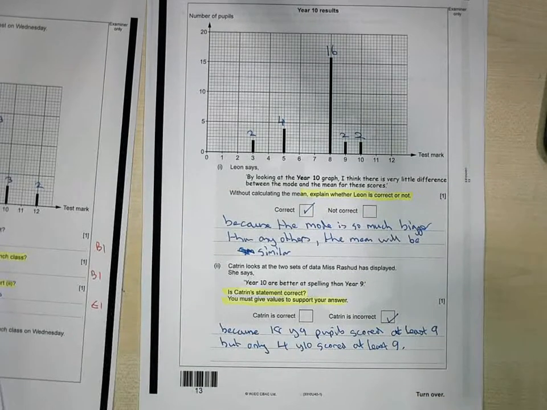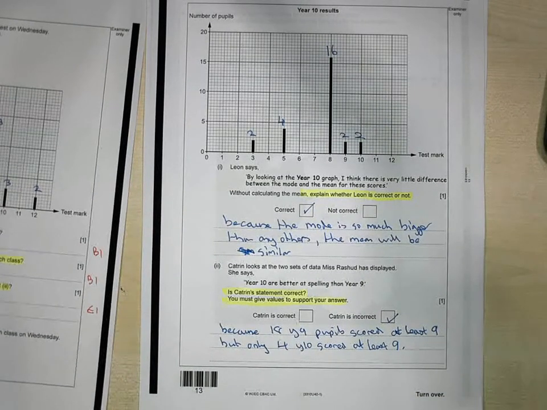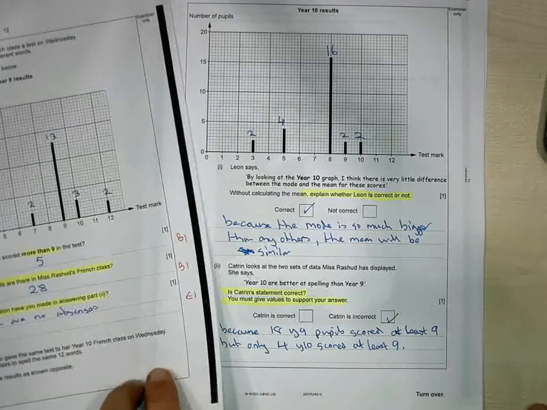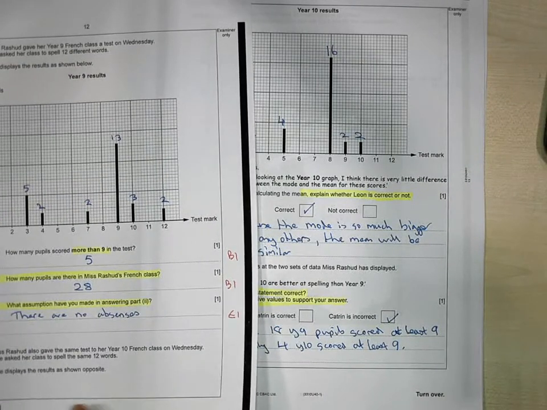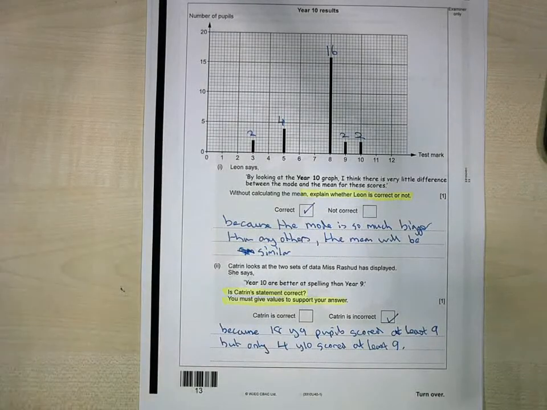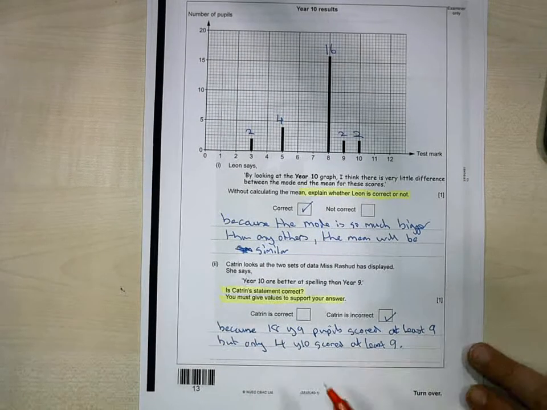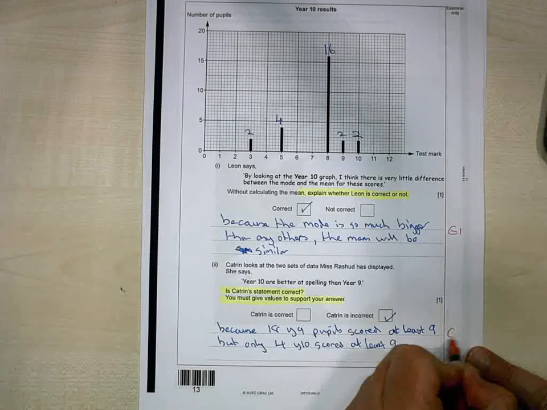Now there are different ways of arguing that. You could argue it the other way around, but that's the easiest way for me to make it stand out. Okay? So we got an E1 and an E1.